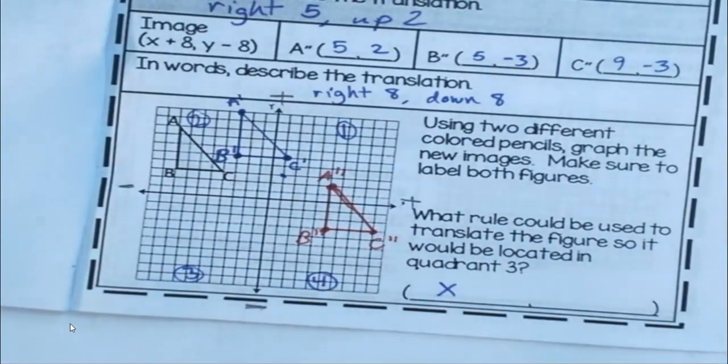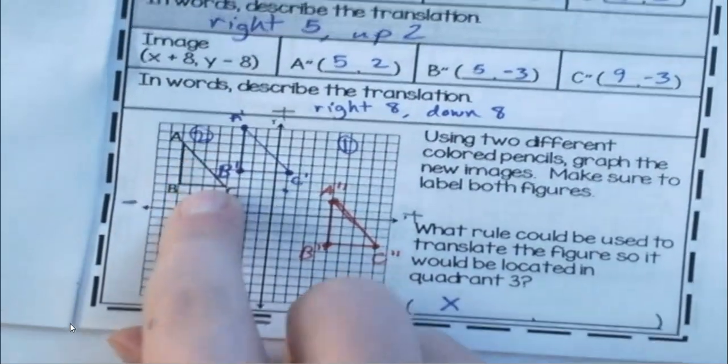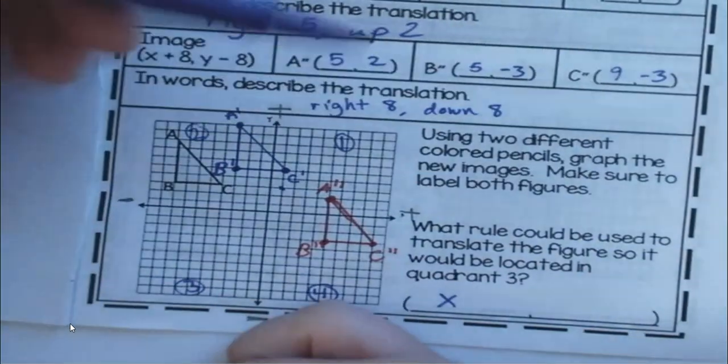But it does need to move down, right? So if I just moved it down 3 units, that wouldn't put it in quadrant 3, right? You want the whole shape to be in quadrant 3. If I moved it down 3 units, it would still be in quadrant 2, so that does not help us. So there's not just one correct answer for this. You kind of can make it however you want.